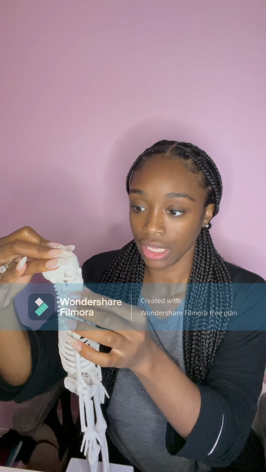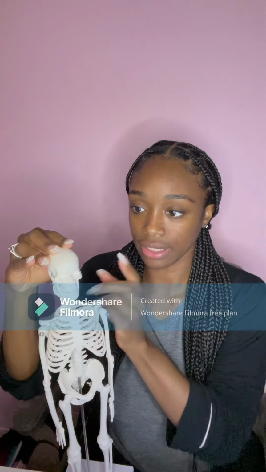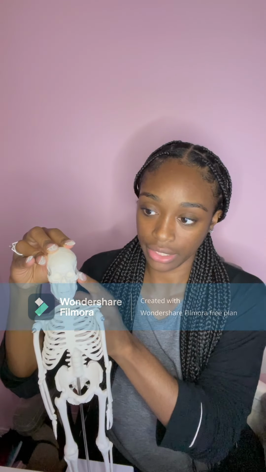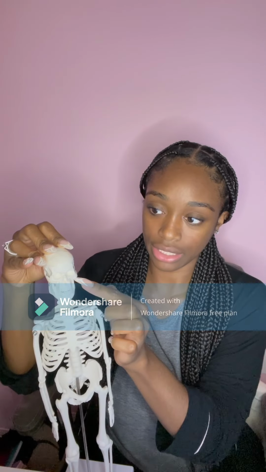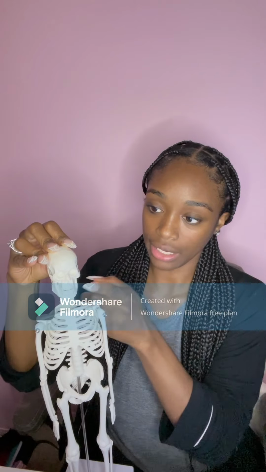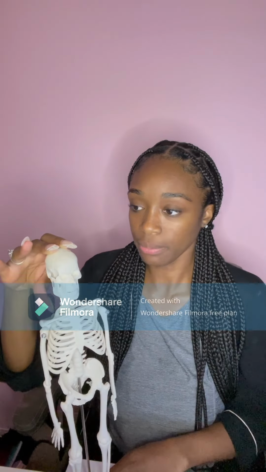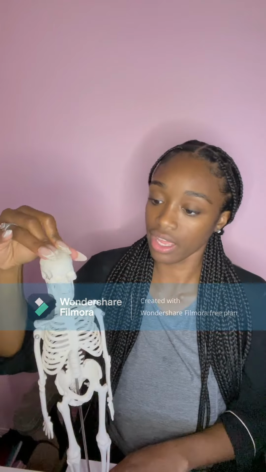Next we have the mandible. The mandible has the mandibular condyle. It has the mandibular notch. It has the coronoid process of the mandible body. It has the mandible angle as well as the mental foramen. That concludes the mandible, so that should be number 5.